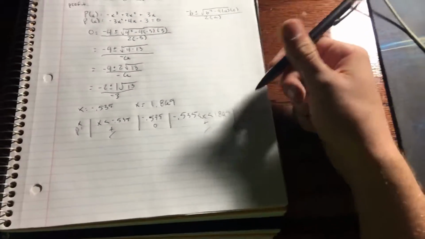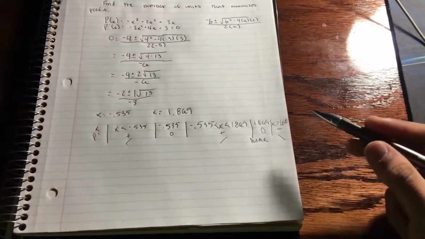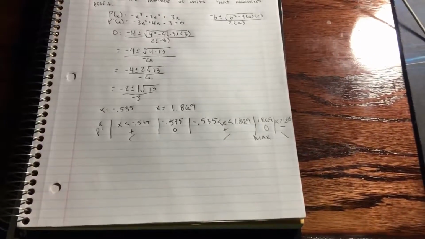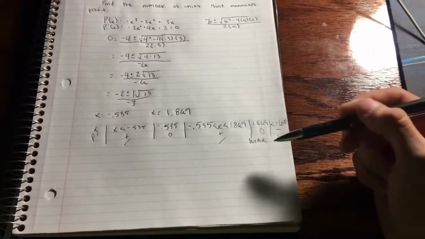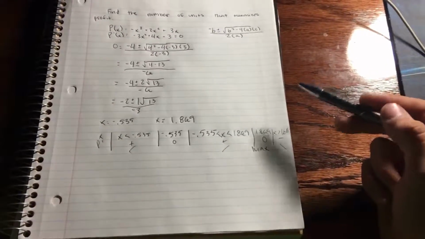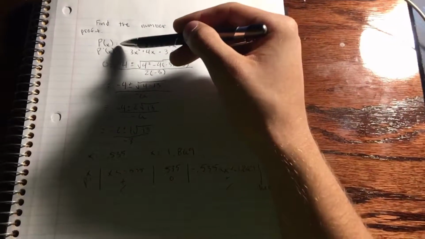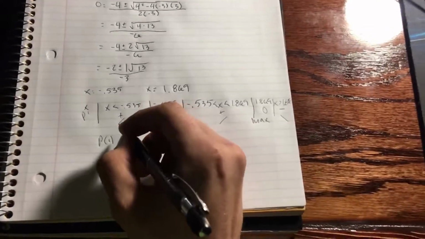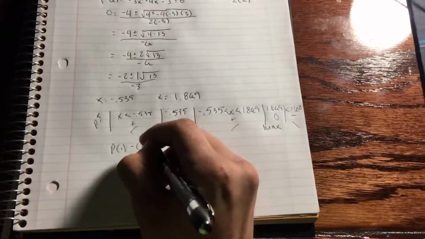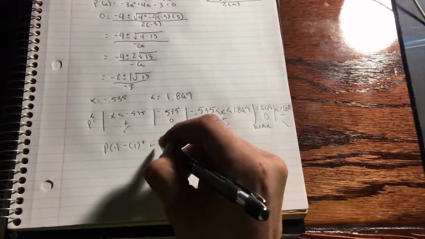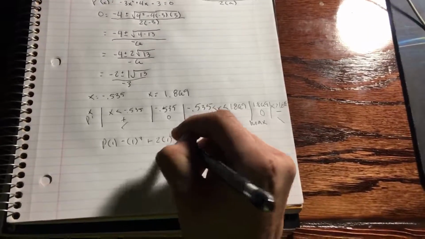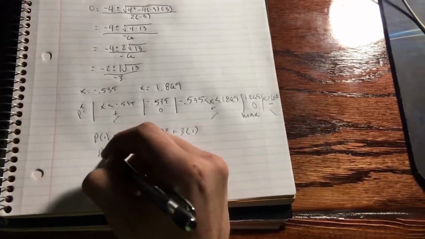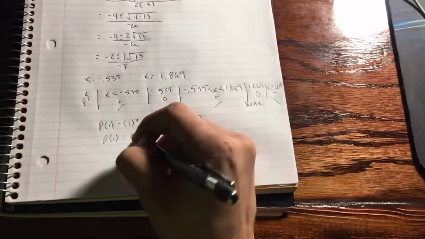And then, you can't really make 1.8 units. The most you could really do there is 1, because if you make 1.8, you're making 80% of a unit, and that's not possible. So you'll actually be making 1 unit, and so your maximum profit will be at 1 unit. And from here, you would plug it into your profit equation, and so you would do P of 1, which would be negative 1 cubed plus 2 times 1 squared plus 3 times 1, and then P of 1 would equal 4.